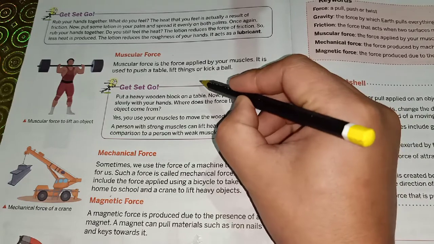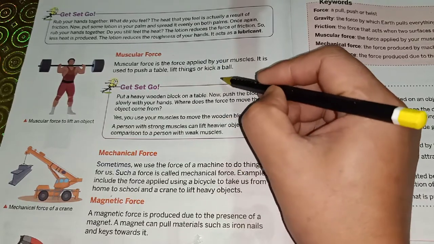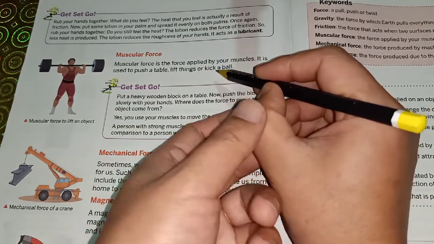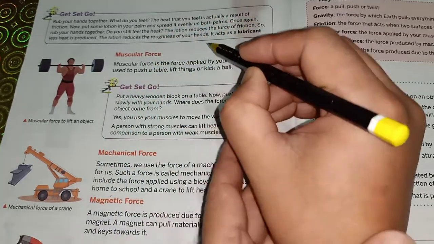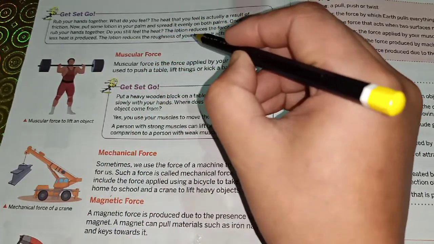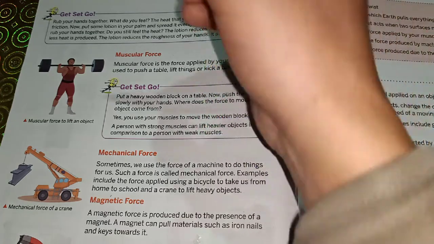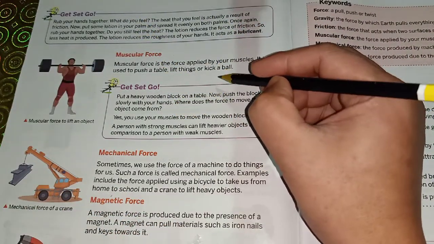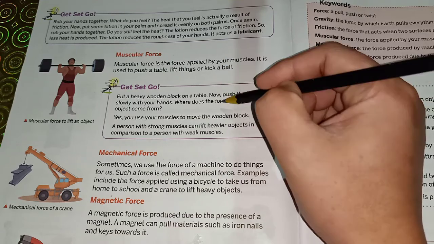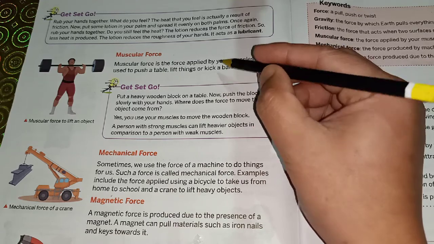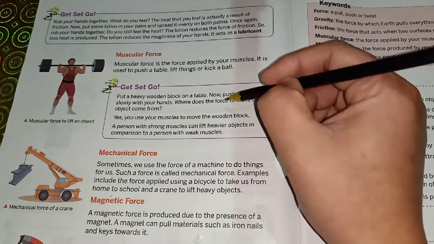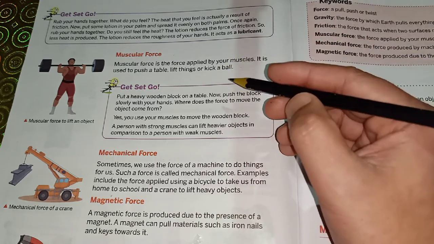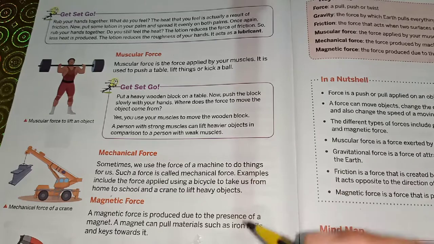For example, even when we write, we use our muscles. We use muscles in our fingers, in our wrist, and even in our forearm. So all the muscles work together to produce force on the pencil, and that's how we move our pencil to write things. So all these are examples of muscular force.